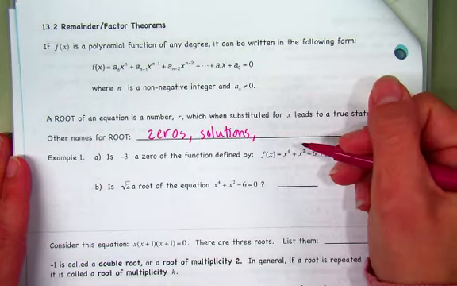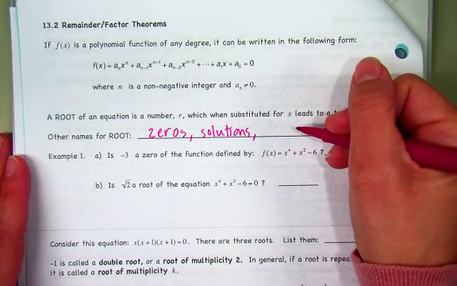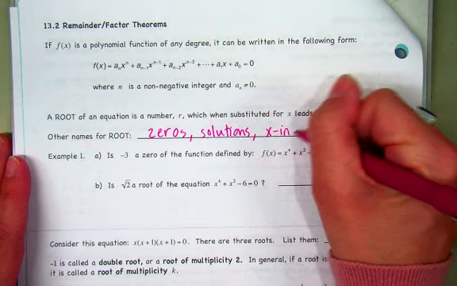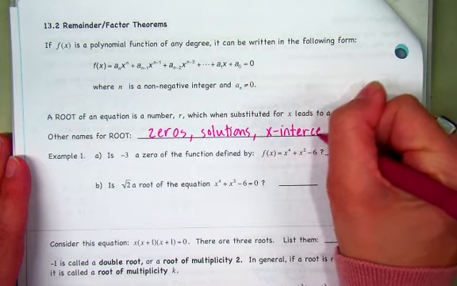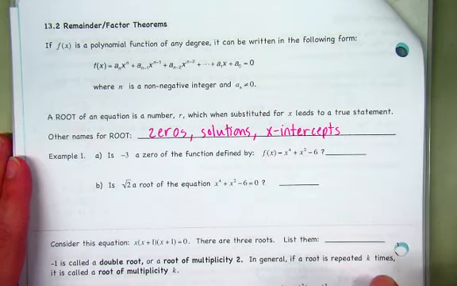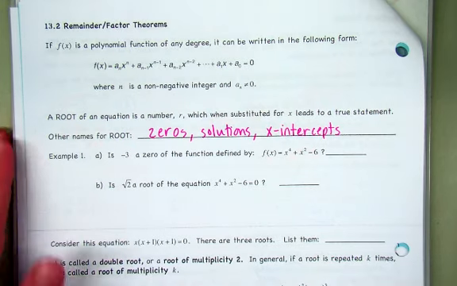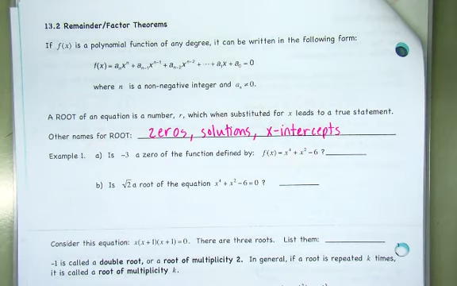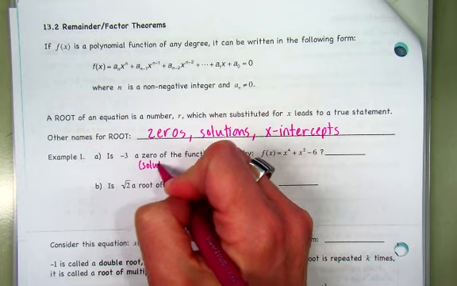If we're graphing it, where do these fall? These are your x-intercepts, right? They're your x-intercepts, they're your zeros, they're your solutions, okay? All those words just mean roots. So if I say find the roots, you could be going back to any of those terms. So look at example 1, is -3 a 0? Now notice I use the word 0 here, but I use the word root here. It's the same thing. It's just asking, is it a solution? Does it work?